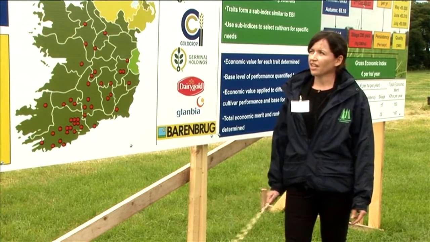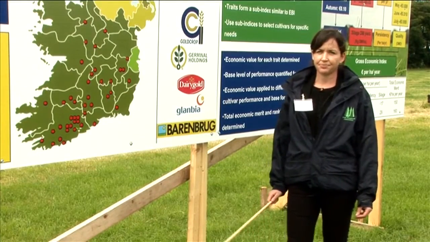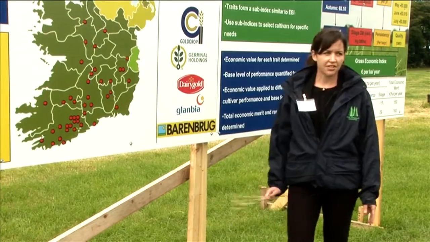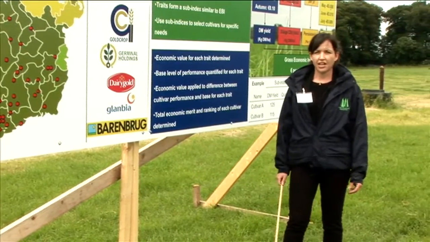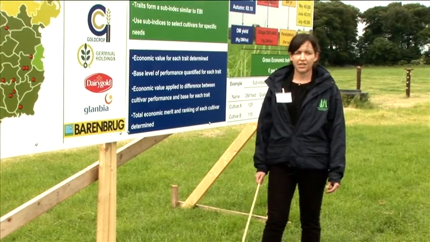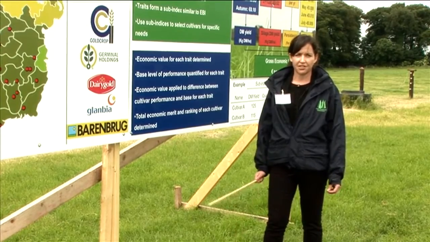It's a long-term study. It began in 2010 and it will continue for at least the next 10 or 15 years. Okay, so just key points. The economic index will be available in spring 2014, and it'll allow farmers to select cultivars based on the economic contribution each individual cultivar can make to their system.